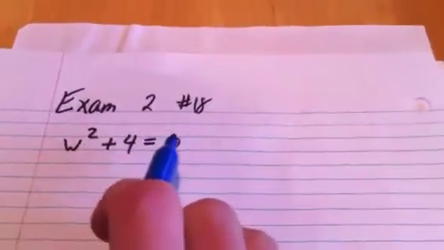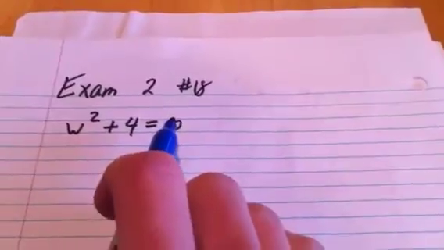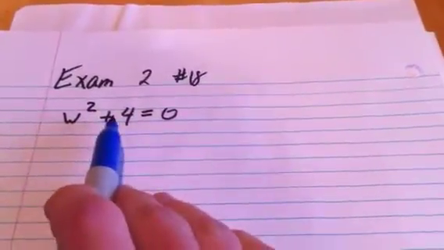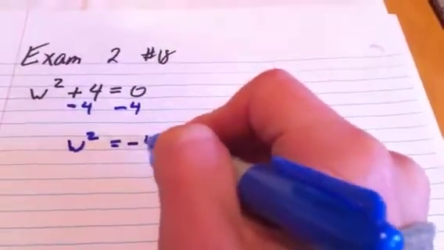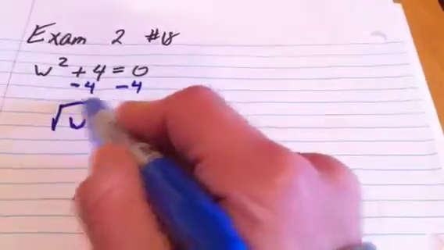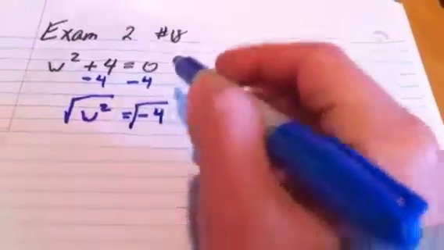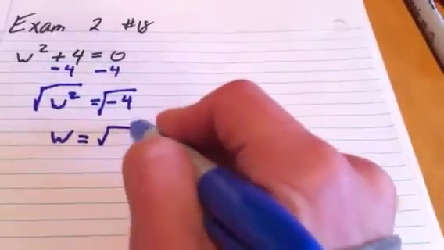Okay, so it is a quadratic set equal to 0, but we can't factor it. Because there is no w term, let's just subtract 4 from both sides and get this w squared alone, which we can undo now by taking the square root of both sides.